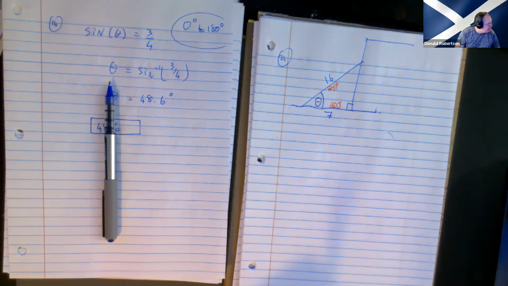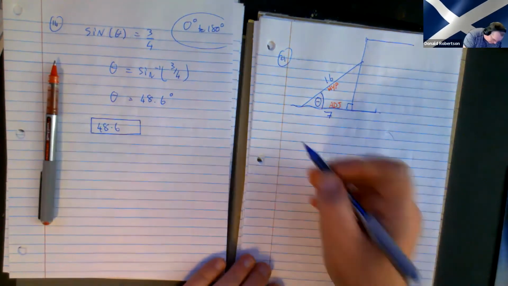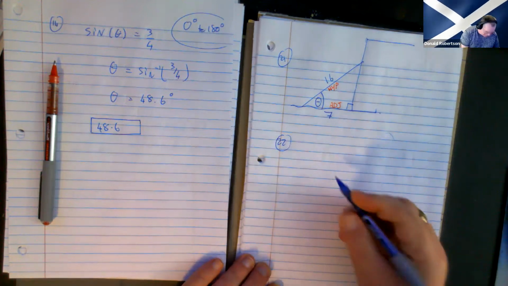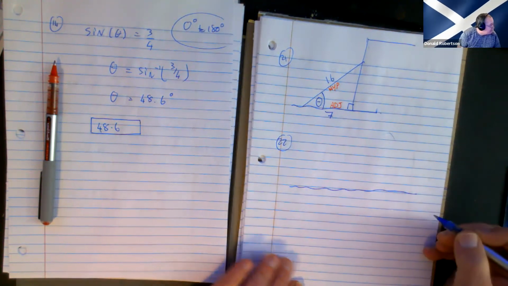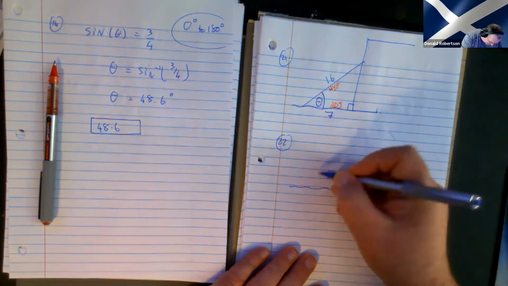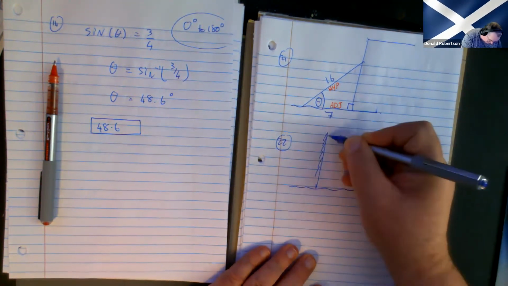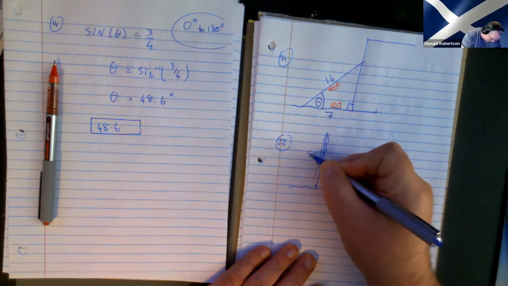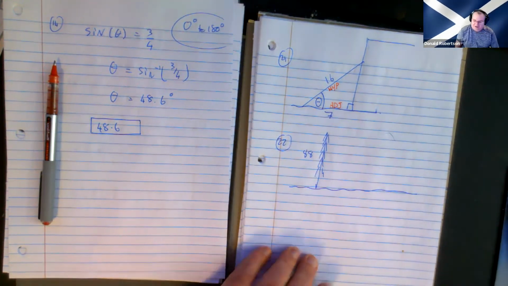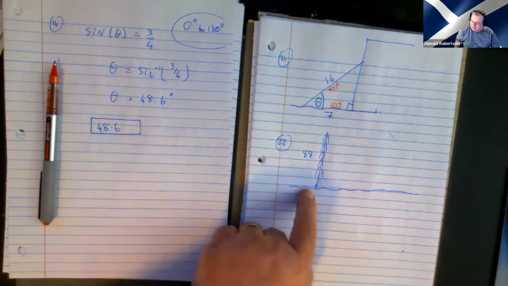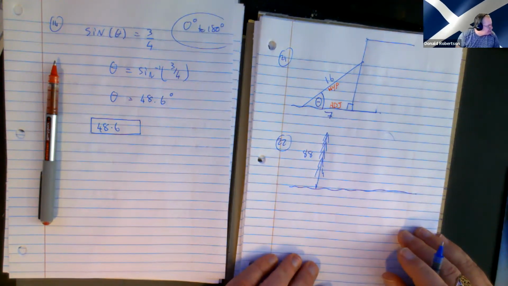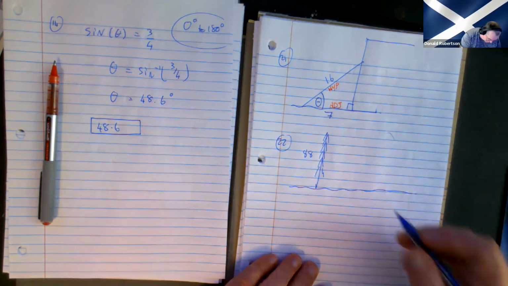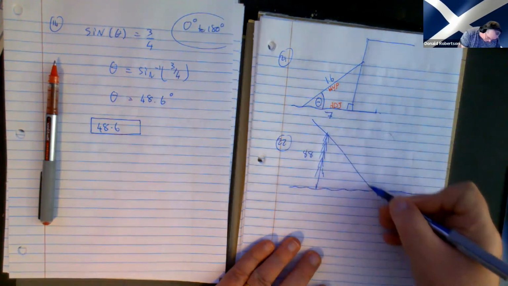And question 22 has a different story. Here's the ground. An 88-foot tree. So here we go. Oh, pretty good artist. That's a tree, 88 feet tall. And it casts a shadow that's 150 feet long. So can you imagine the shadow?